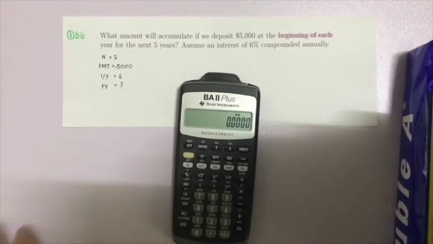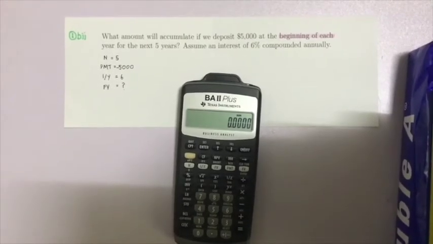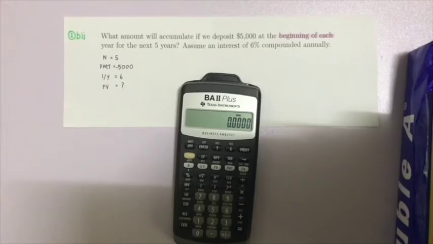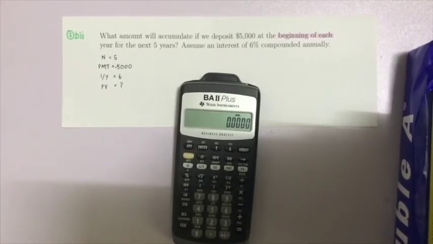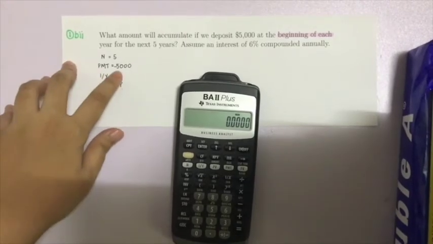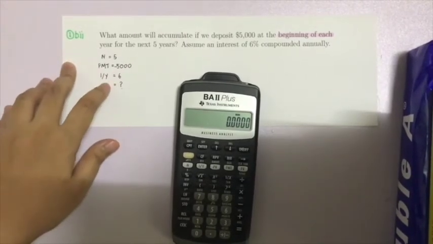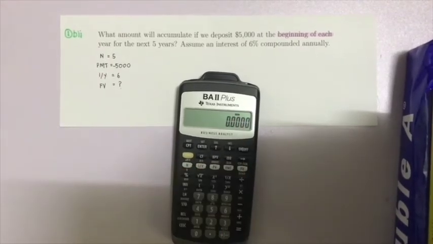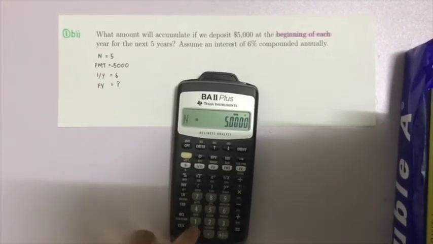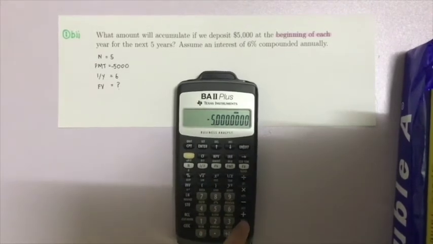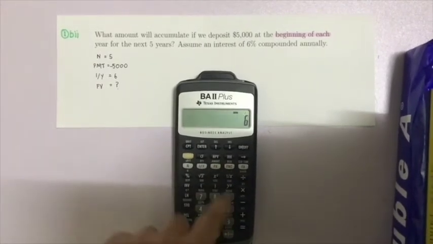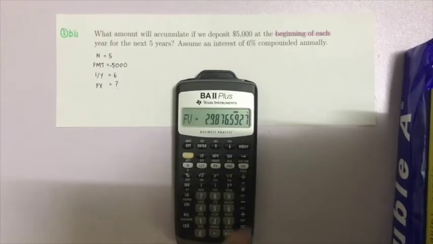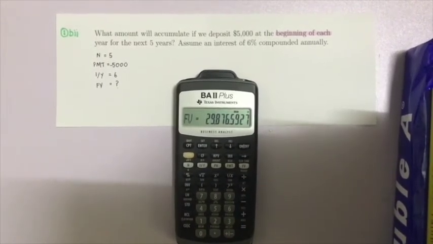Now the future value of annuity due. The question is what amount we accumulate if we deposit 5,000 at the beginning of each year for the next 5 years at 6% interest compounded annually. The beginning of each year means annuity due. So N is 5, payment is negative 5,000, interest is 6, and we need to find the future value. We have set the calculator into BGN. So 5 N, negative 5,000 is the payment, 6 is the interest, and we compute the future value. We get 29876.5927.